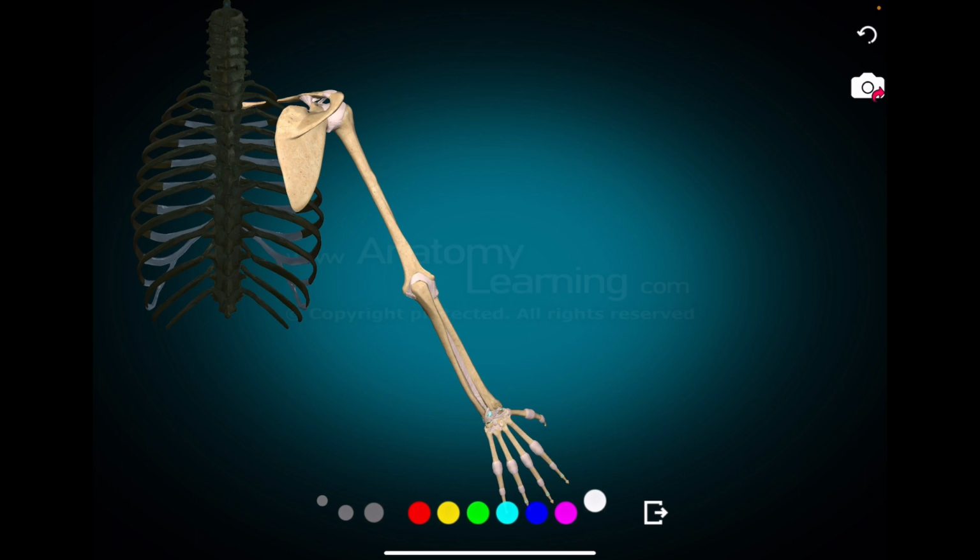Now we go on to study the scapula and the humeral movements at the shoulder joint. So movements of the shoulder joint. One is along the antero-posterior axis, passing at 30 degrees to the shoulder, and that is abduction.